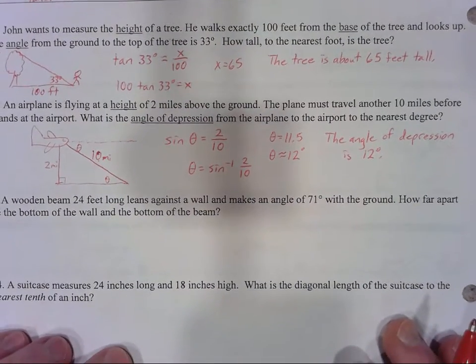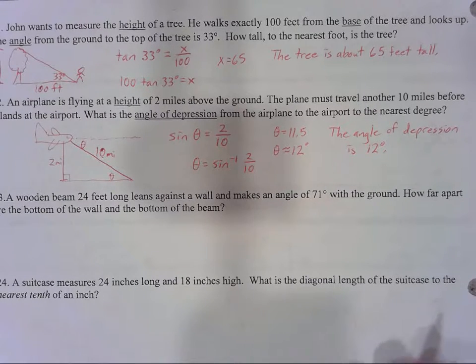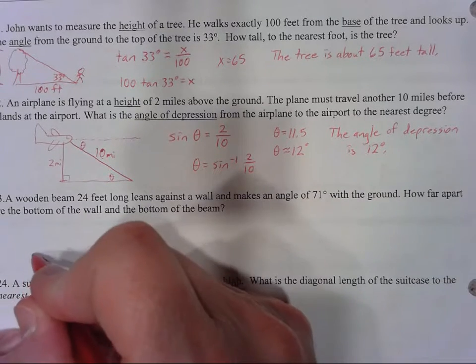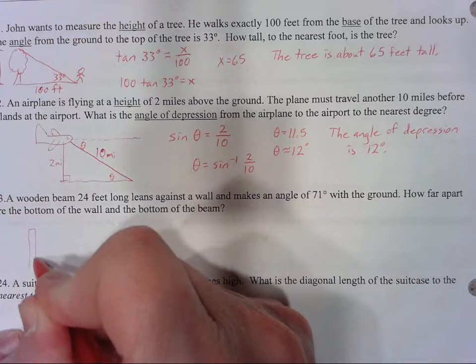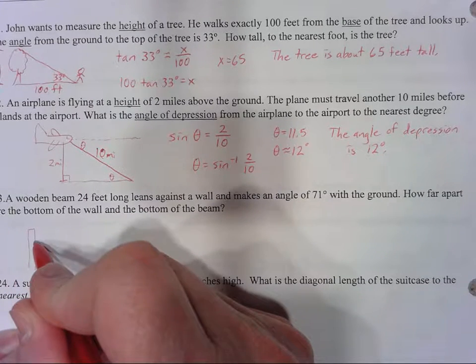Number 23. A wooden beam 24 feet long leans against a wall and makes an angle of 71 degrees with the ground. So we've got our wall, and there's a beam leaning against it.